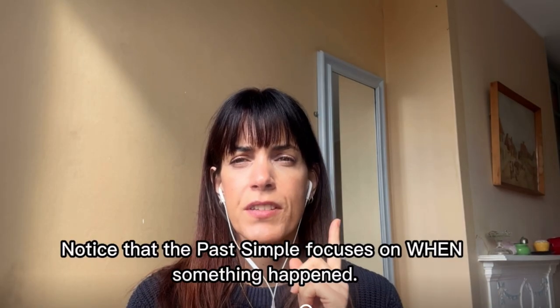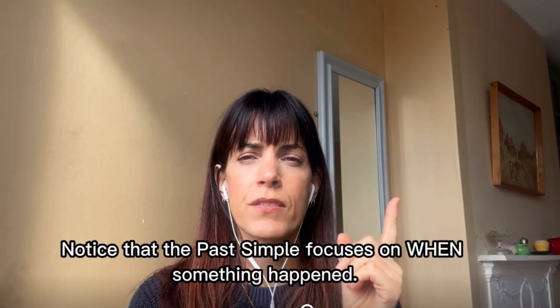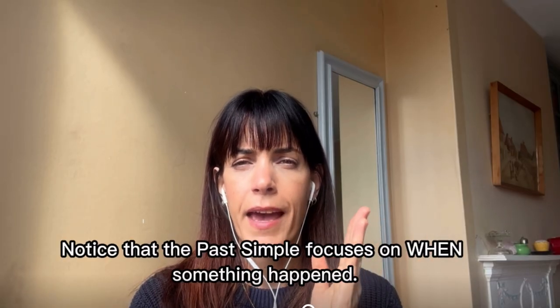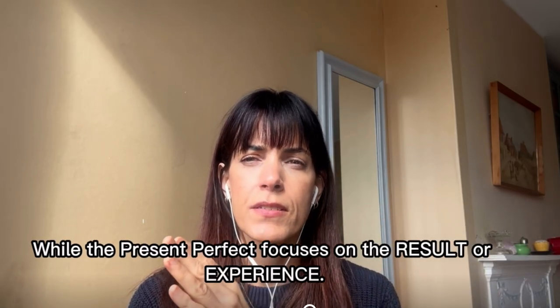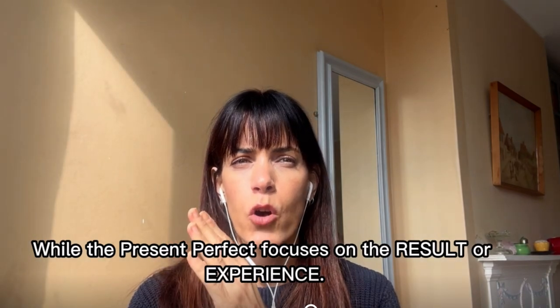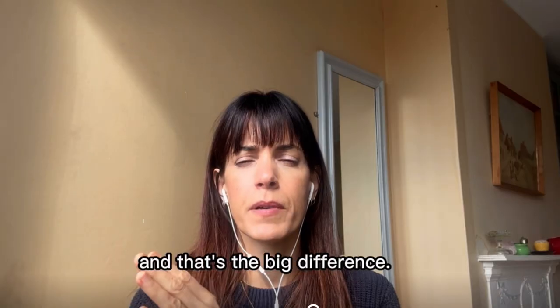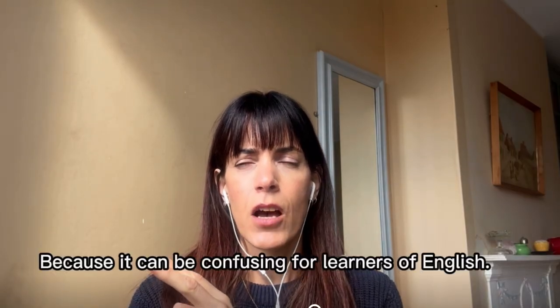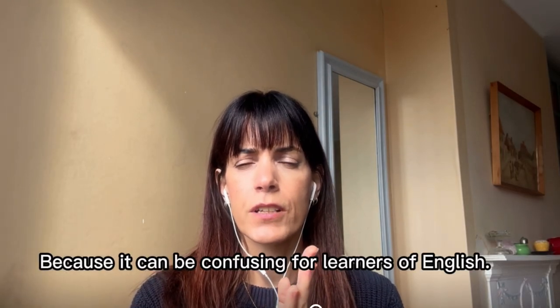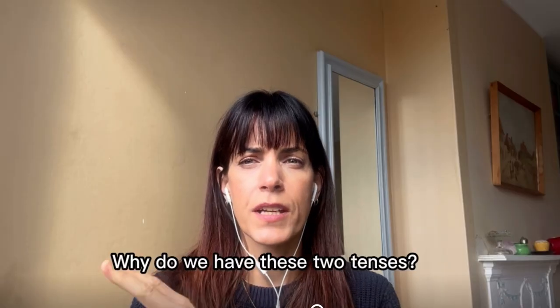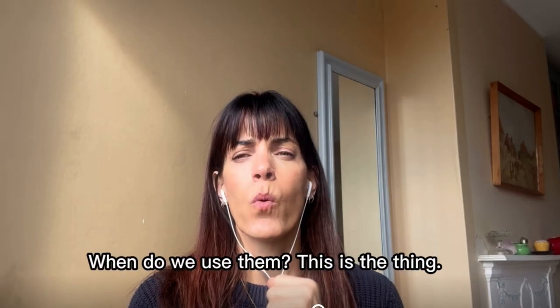It doesn't matter. Notice that the past simple focuses on when something happened, while the present perfect focuses on the result or experience rather than the specific time. And that's the big difference. Because it can be confusing for learners of English. Why do we have these two tenses? What is the difference in meaning? When do we use them?